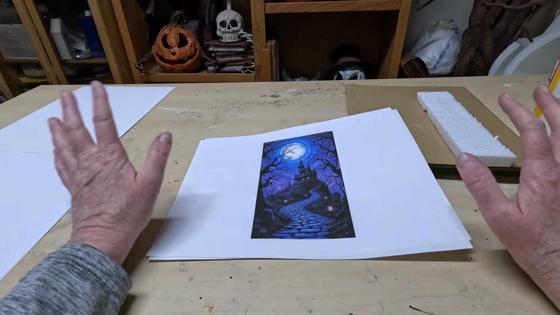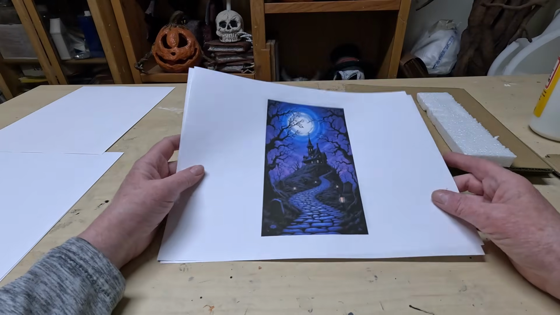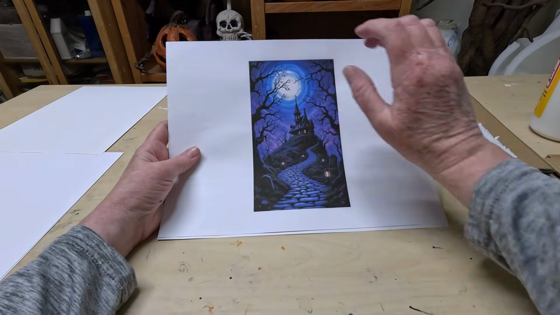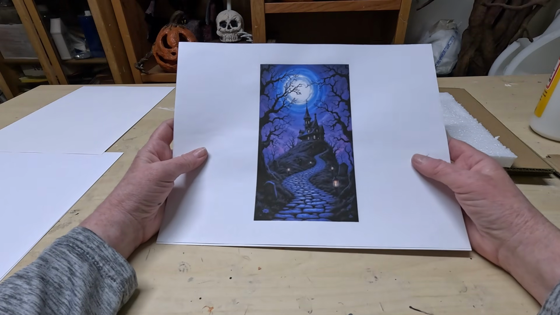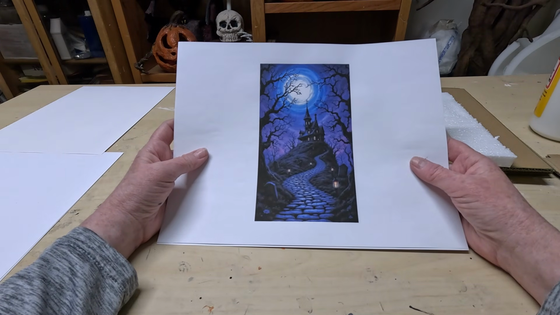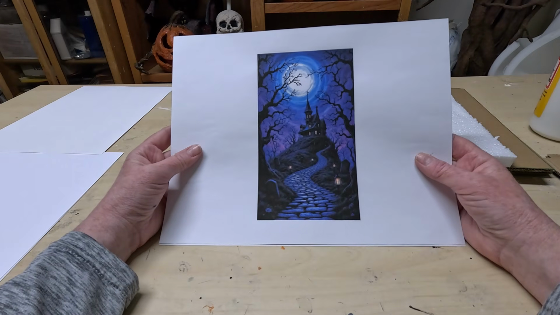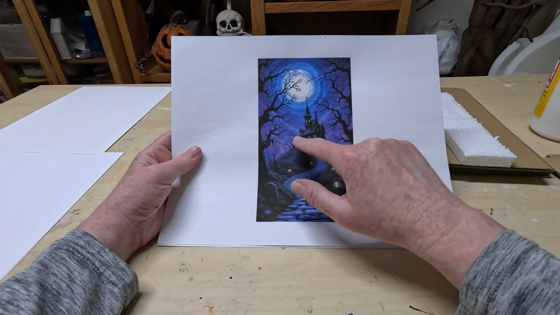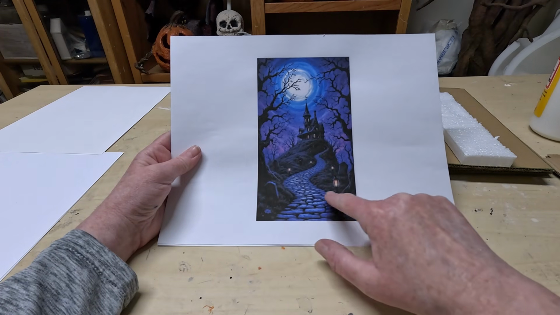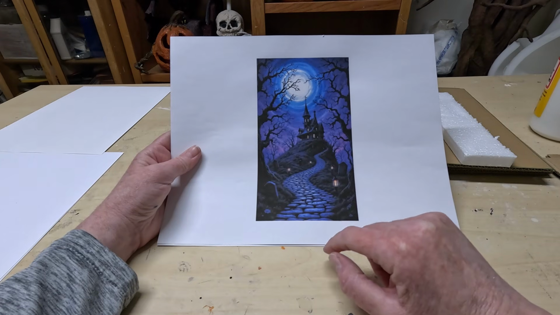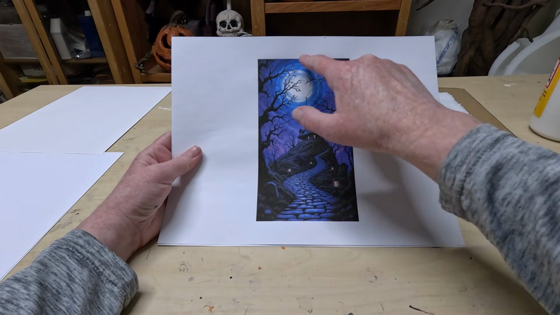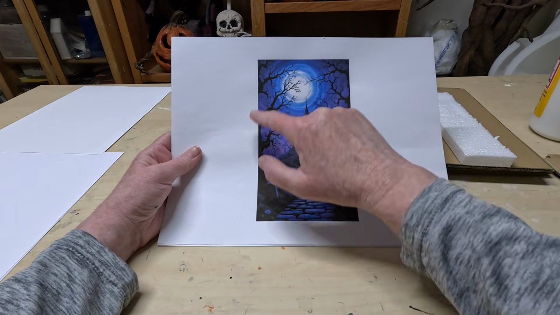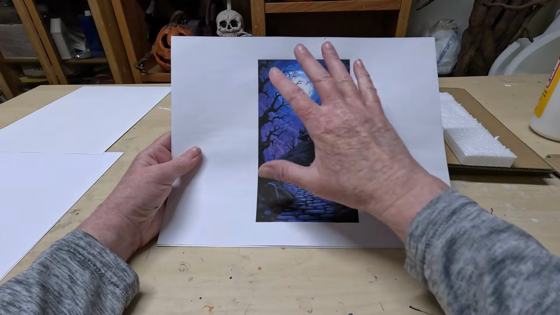All right, this is going to be fun. But the first step, you want to find an image for the focal piece of your project, and you're going to want to print that out. So in my case, I found this really cool looking image. It's got a little haunted house in the background, a stone walkway going up to that house on the hill, some little tombstones, a full moon in the background, and some little tree limbs coming out on the sides. So this is what I'm going to use.